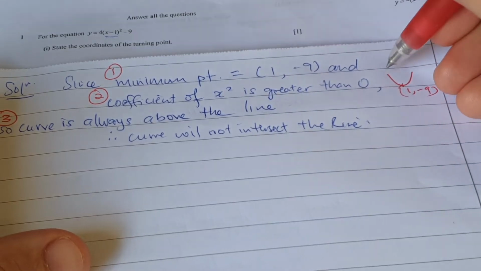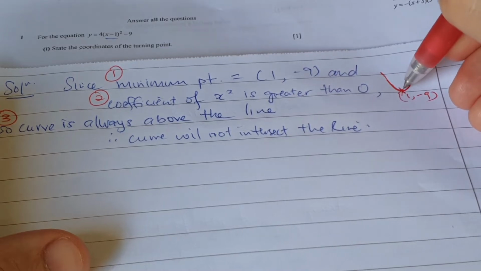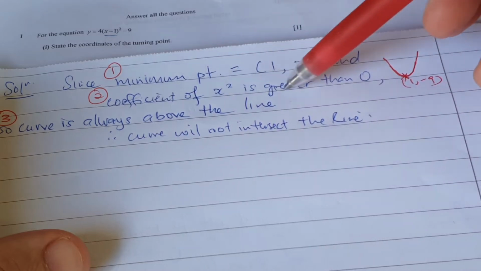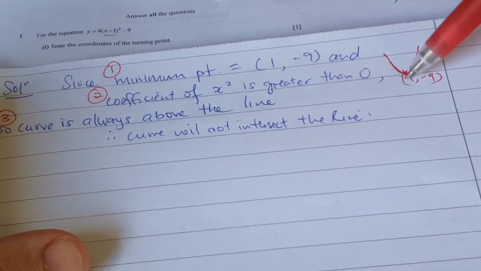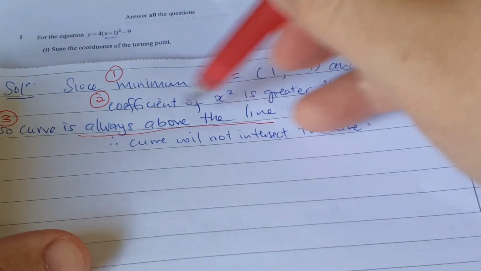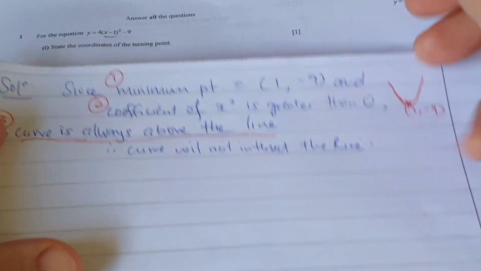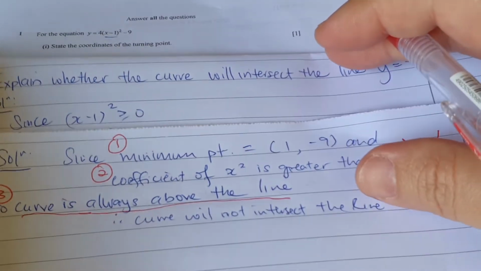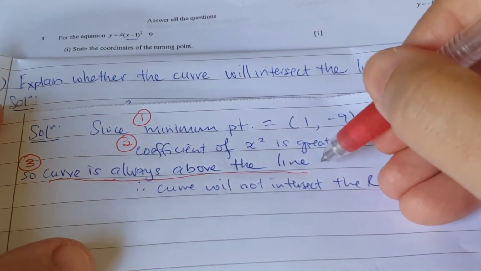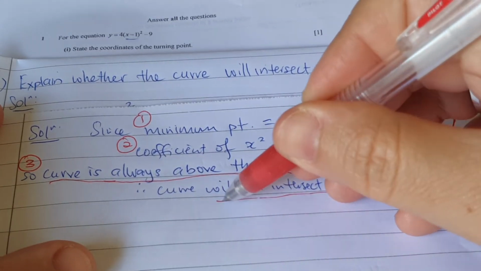That means the shape of the curve is like that. You can draw this in your explanation. Then it's clearer to the marker. But you must state this. If the coefficient of x squared is less than 0, then you draw a sad face. So the curve is always above the line. This curve is always above the line. What's my question? It's always above the line y equals minus 10, right? So the curve will not intersect the line. Do you see the logic?